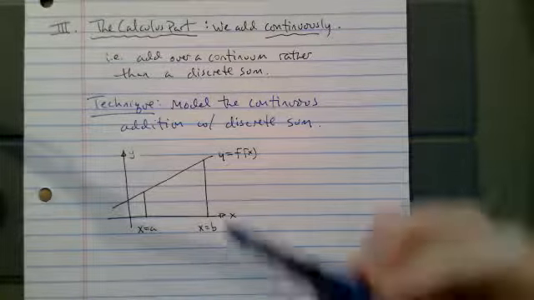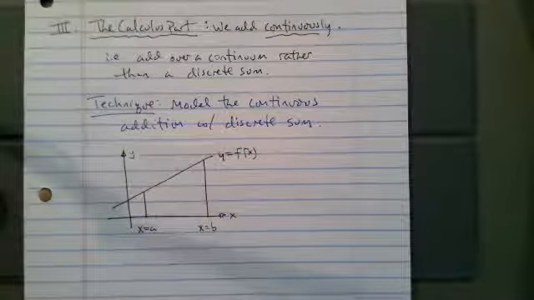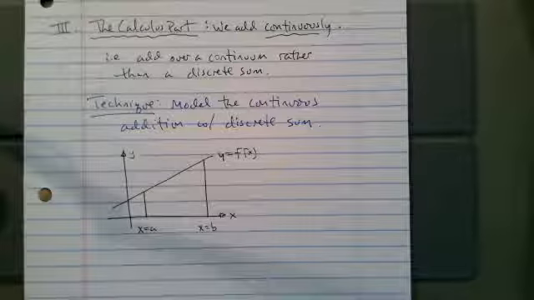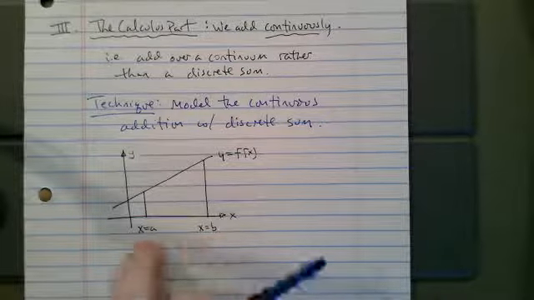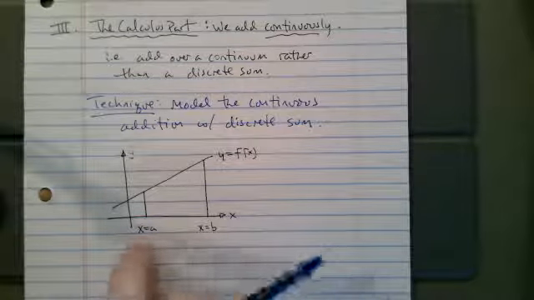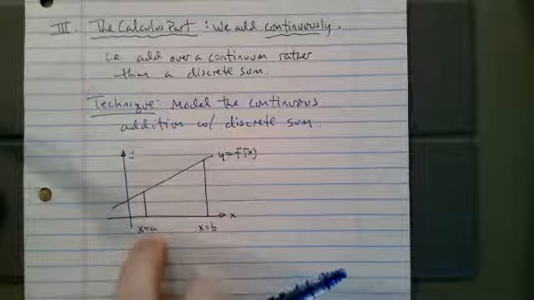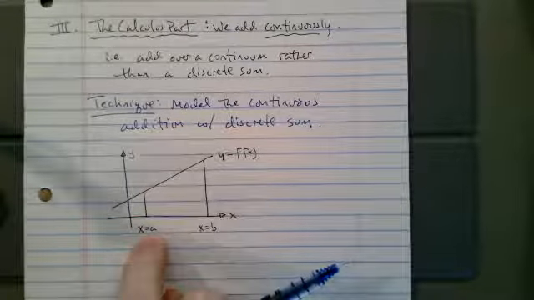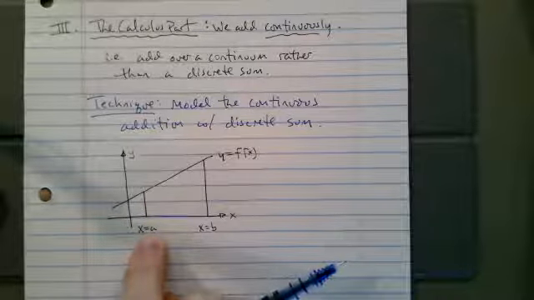What I want to do is evaluate this function at all these points between a and b. But when I say all these points, I can't just evaluate the function and add those things up. There's an uncountable infinity of real numbers between a and b. I can't just plug in a and then plug in the next thing, because there is no next thing. Whatever real number you're starting with, there is no next real number.